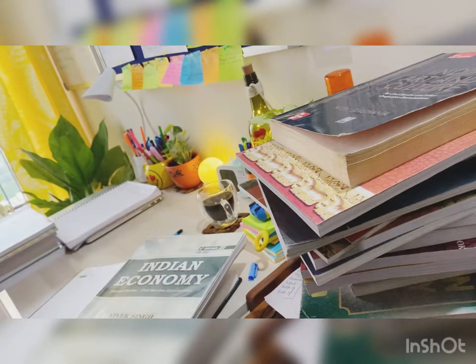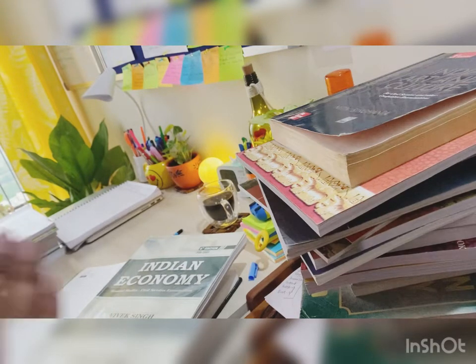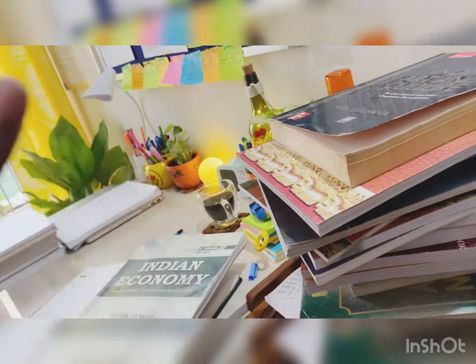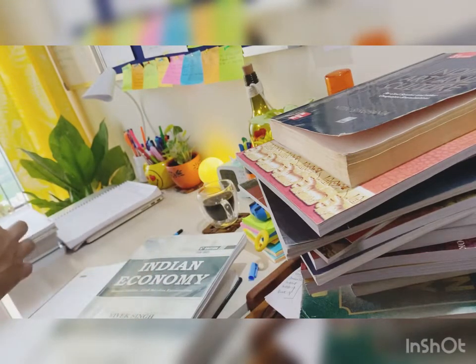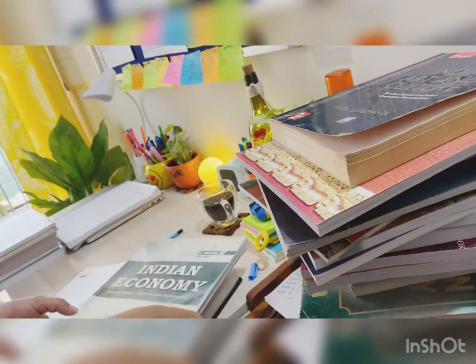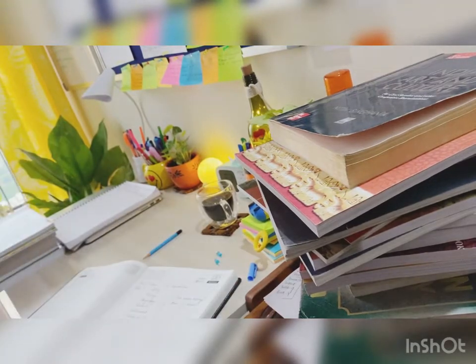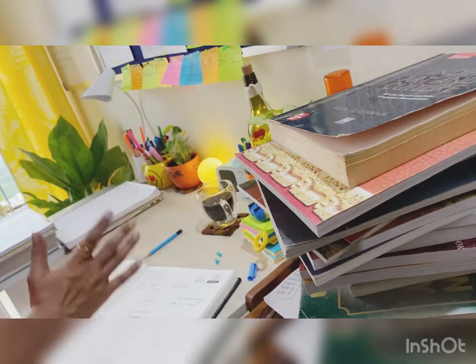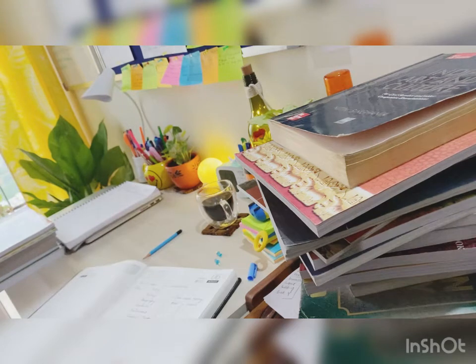Not a few, every book is important from the perspective of mains as well, right? So whenever you are reading a particular section, just go to the previous year questions for mains as well as for prelims. You have to mark the PYQs of prelims as well as of mains, right? So you will get an idea of how much clarity you have in your mind.